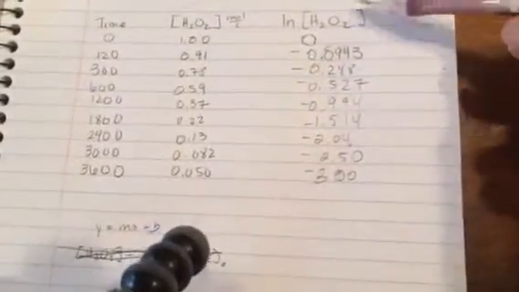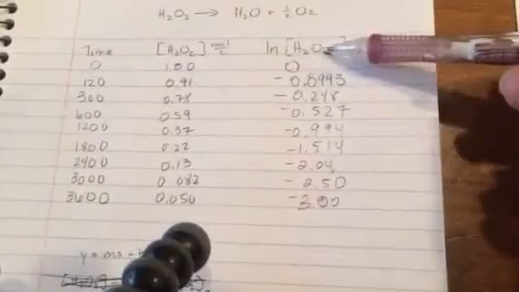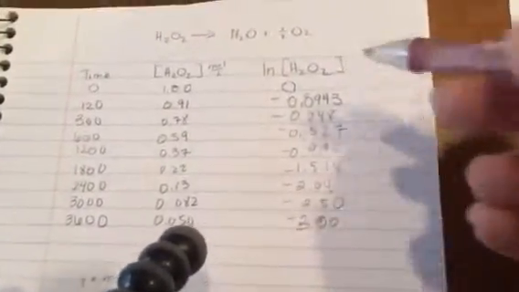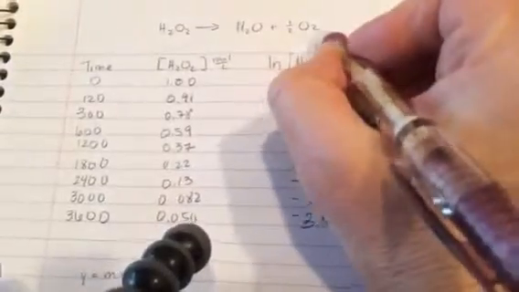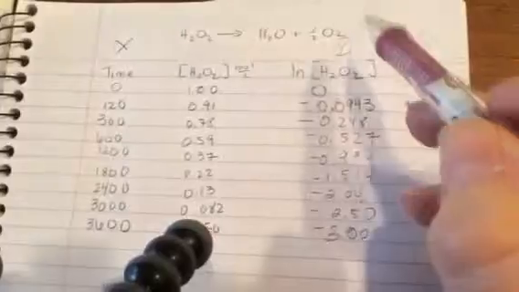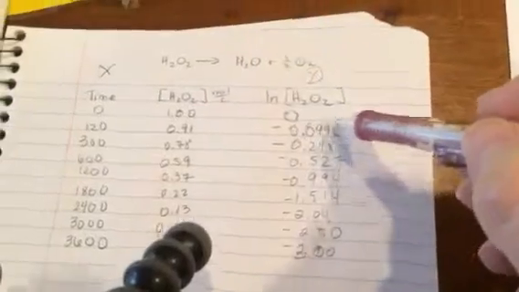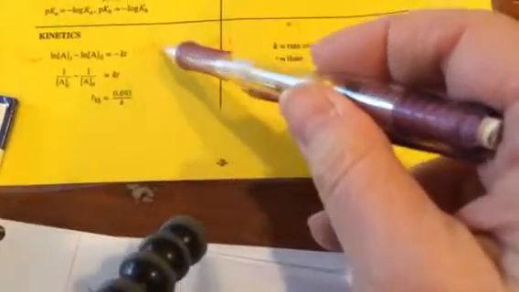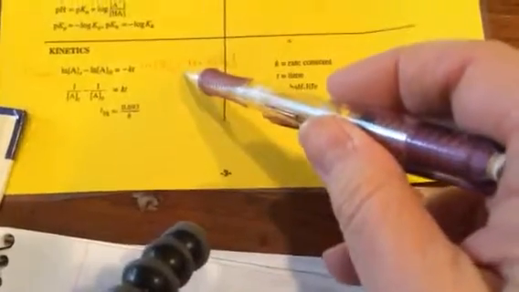Okay, I have now calculated the natural log of this concentration. I'm going to plot this as y, and I'm going to plot this as x to see if y versus x, this particular y, creates a straight line. If not, I'll have to try the second order integrated rate law. But I'm going to do first order first. I'm going to see if it fits this first. This is experimentation.